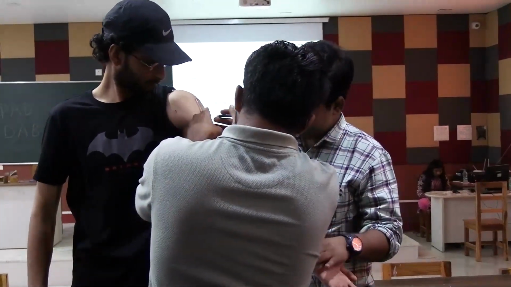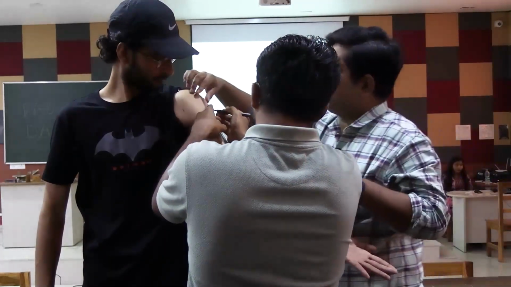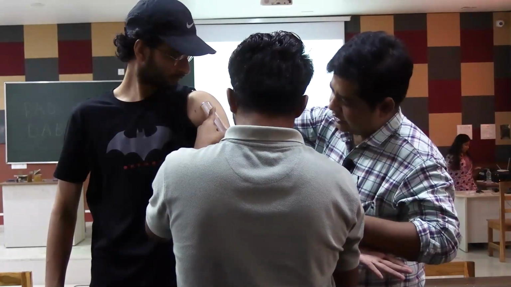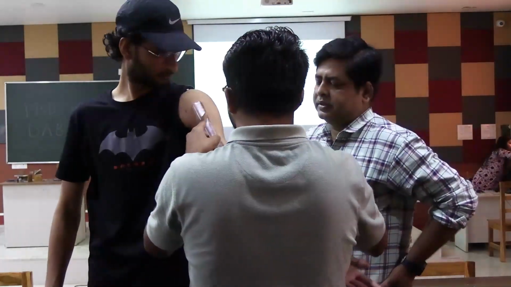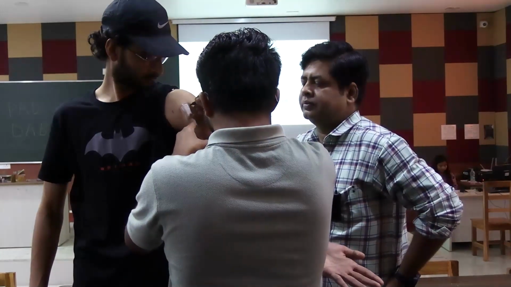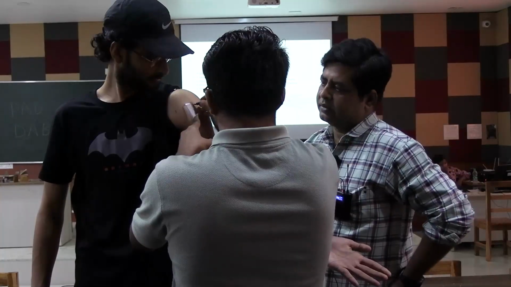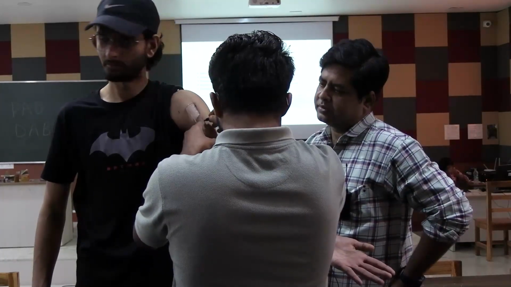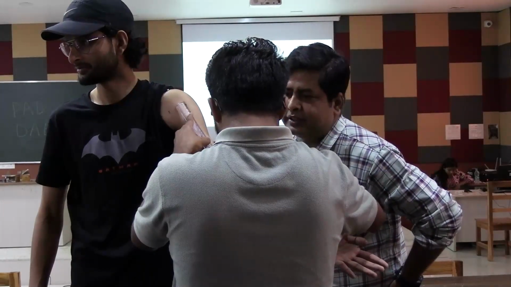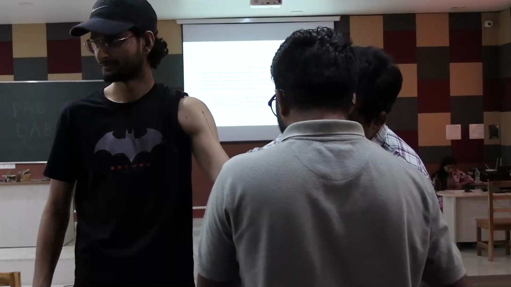Extend the elbow, full extension. Connect. Wait, no, the midpoint: this midpoint and this midpoint, you have to connect that. Make a full straight line. Connect. Okay, then connect that point and that point.